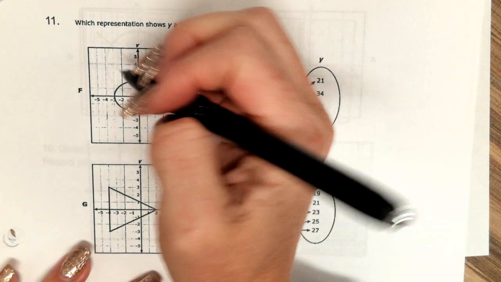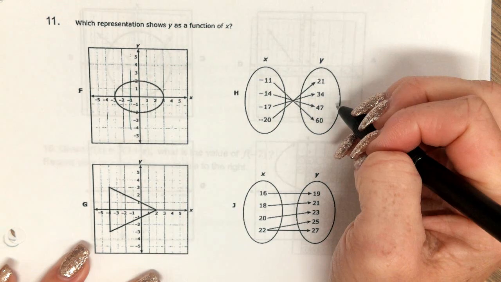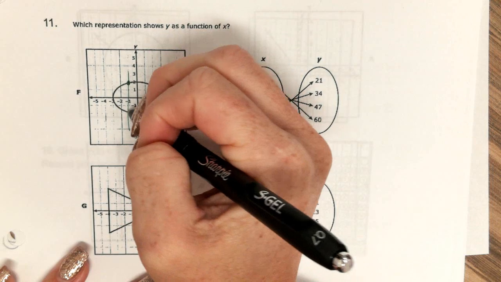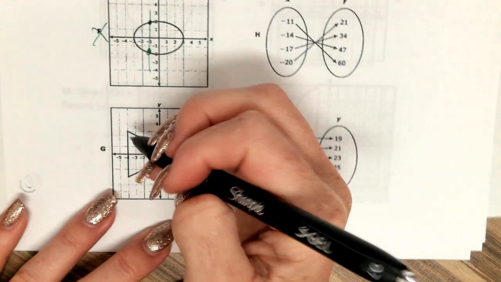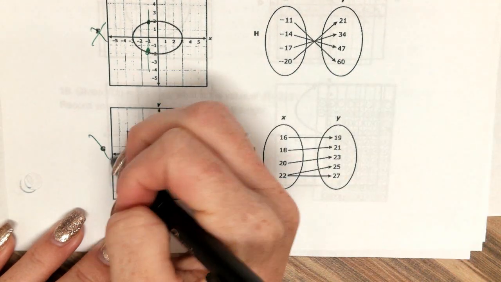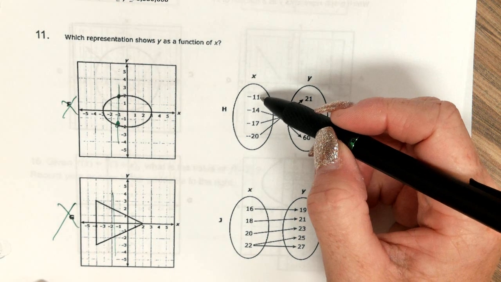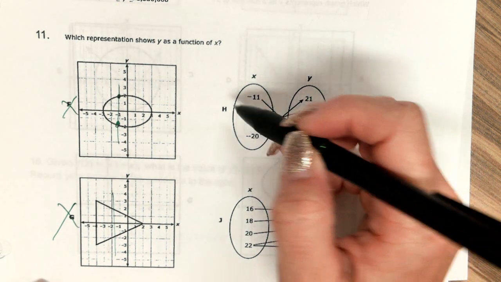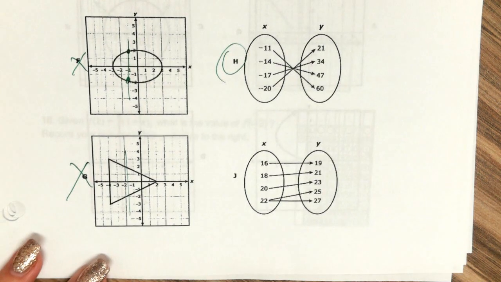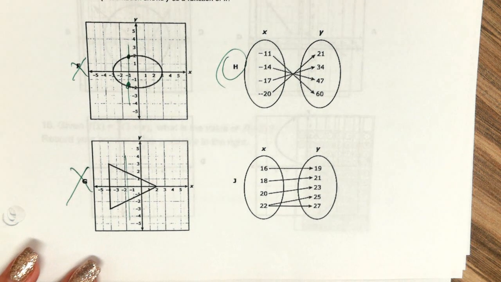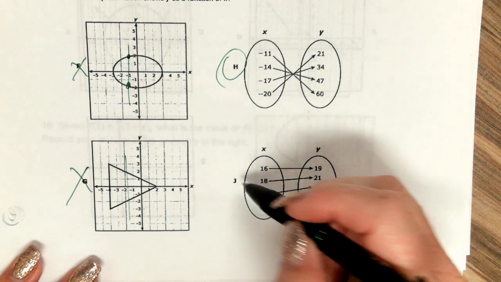Okay? Is F a function? Why not? It touches twice. All right, let's look at G. Is it a function? Touches twice. Is H a function? Yes, because every input only has 1 line coming out of it. What was wrong with J? It had 2 lines coming out of it, so no.